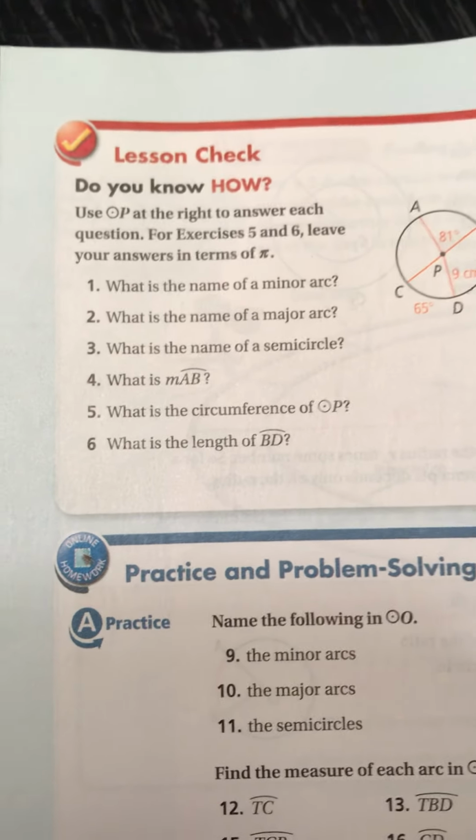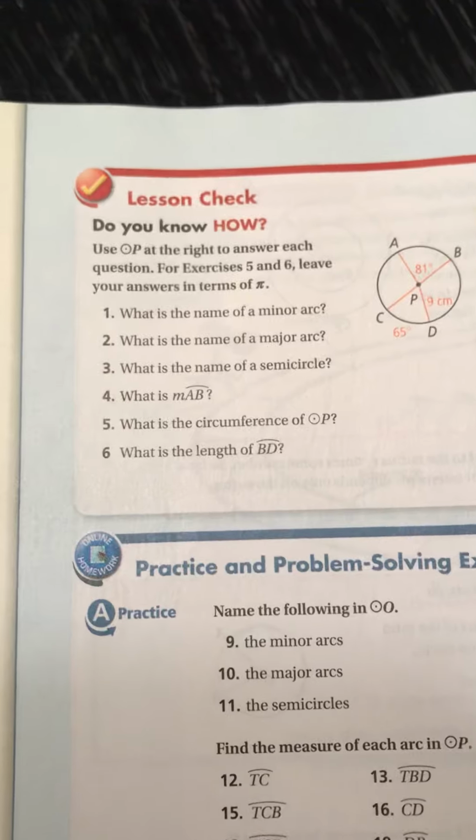All right, guys. We're going to work through these first 6 questions of 10.6.